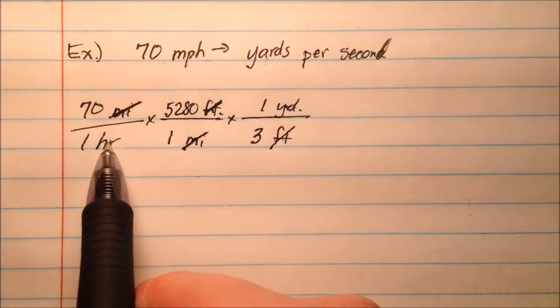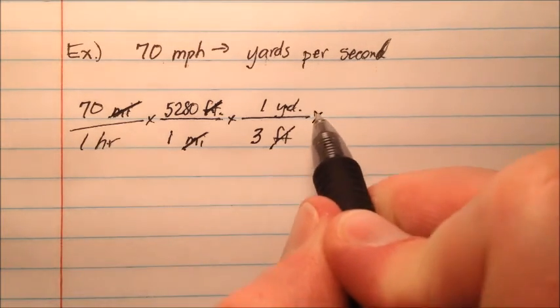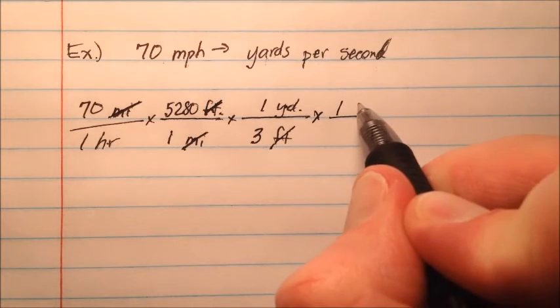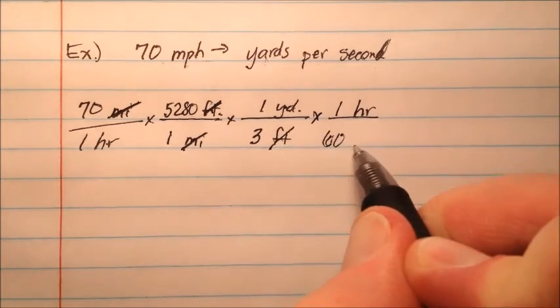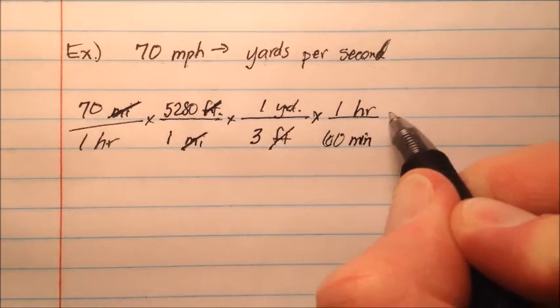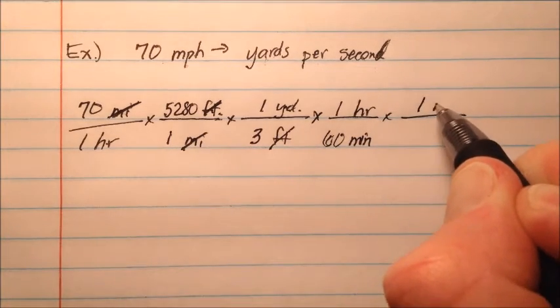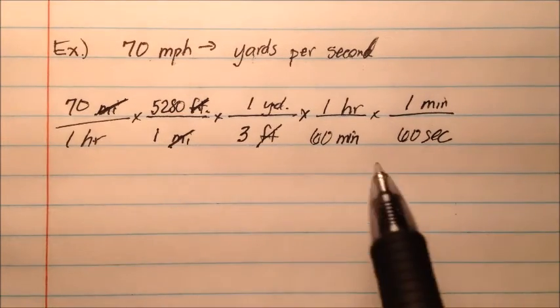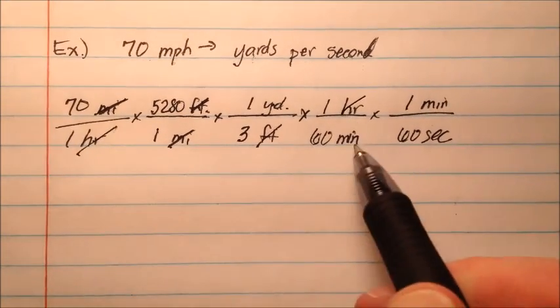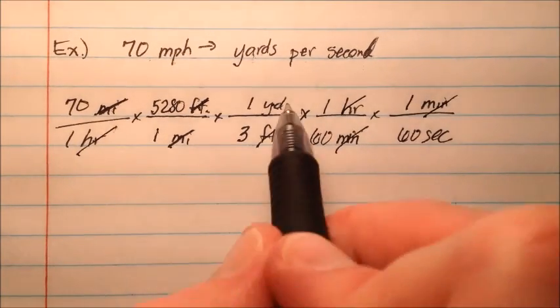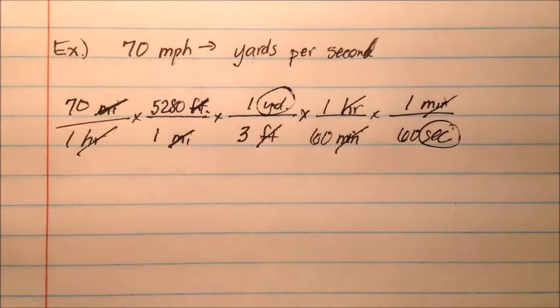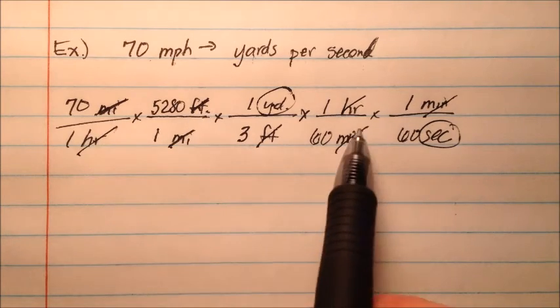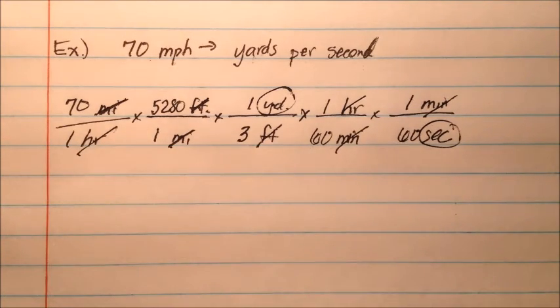So now we're going from hours, and let's move to seconds. So we've done that before. Say there's 1 hour in 60 minutes, and then in 1 minute there are 60 seconds. And then notice our hours can cancel, our minutes can cancel, and we're left with yards per second. And that's exactly what we were shooting for. So all of our units have now canceled, and we're just left with numbers.